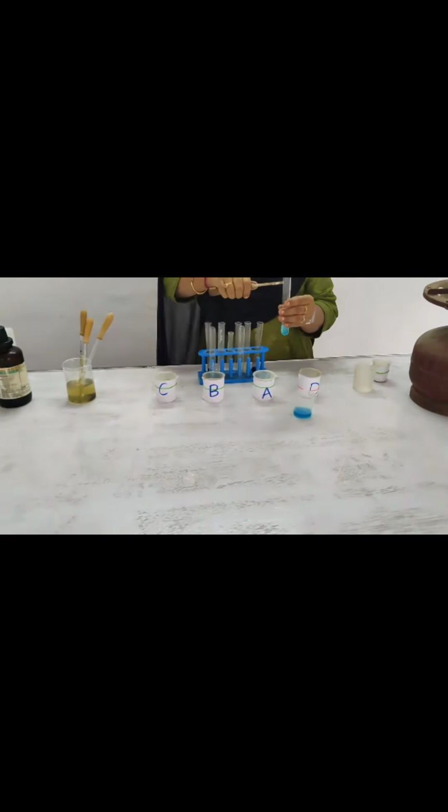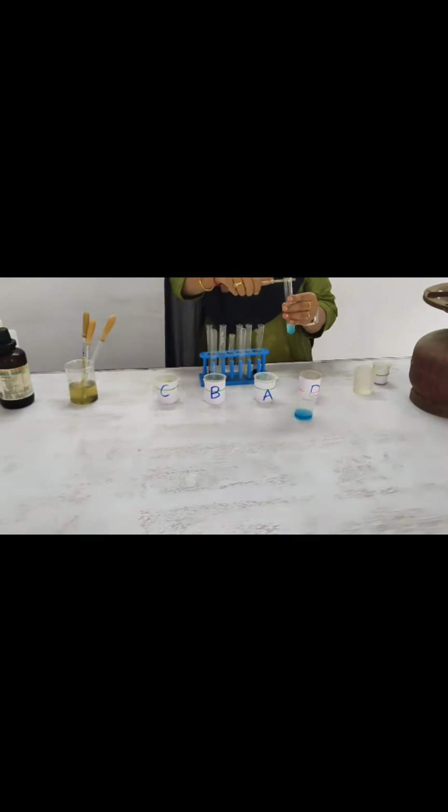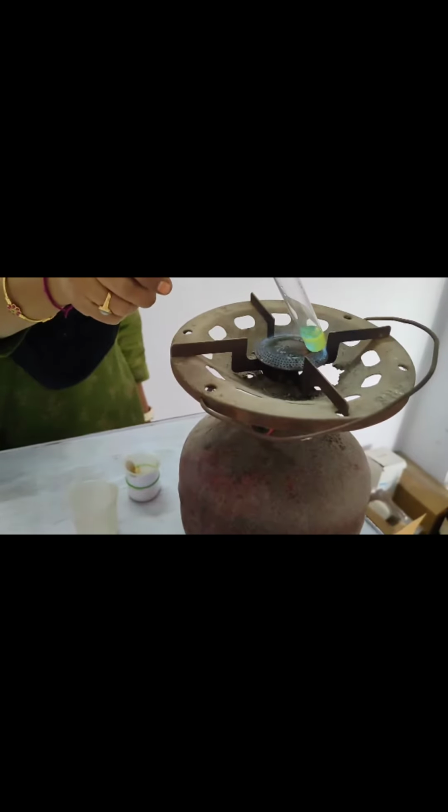So first of all, we take 0.5 ml or 8 drops of sample, and then we add 5 ml of the Benedict reagent to the sample. Then we have to boil the mixture for 3 to 5 minutes. Then after that we allow it to cool, and it turns into brick red color.